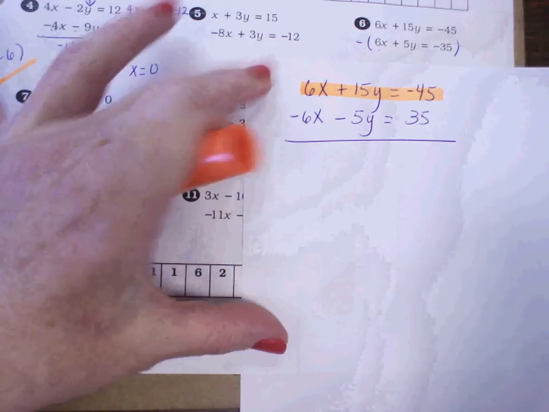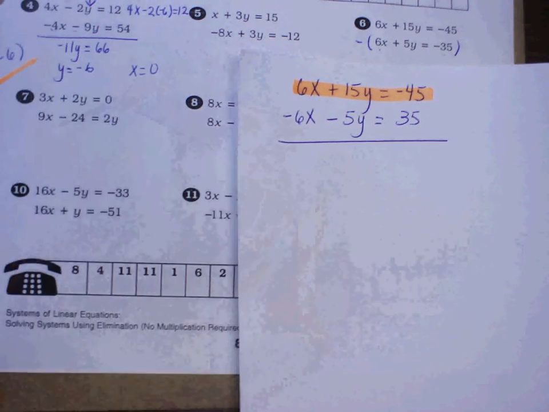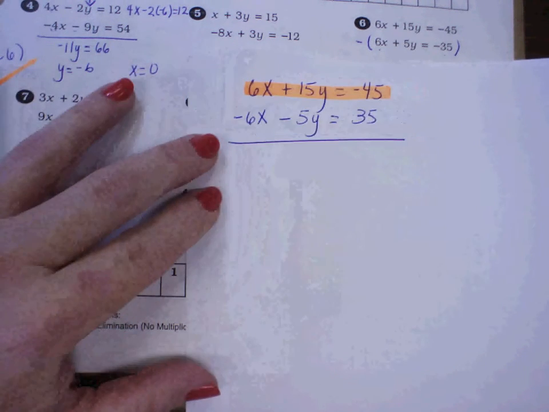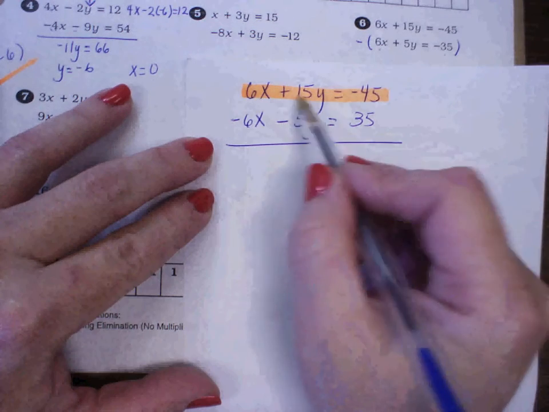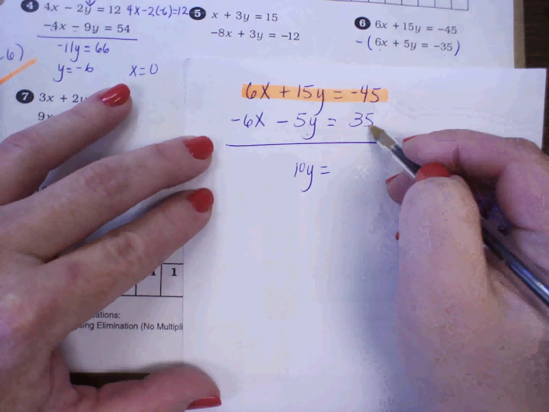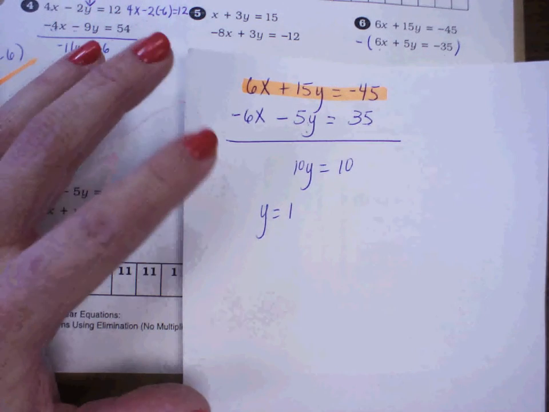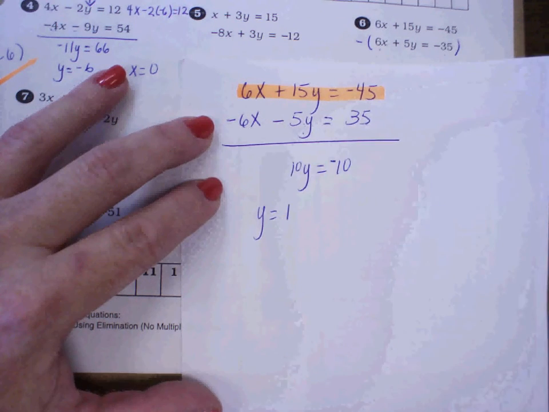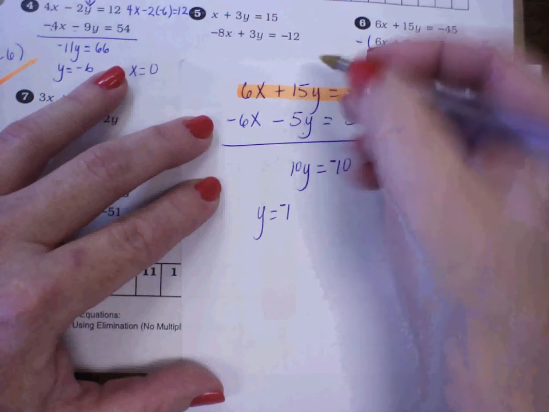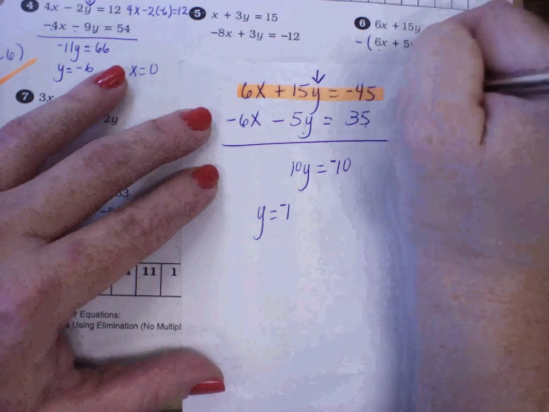All right, so what do we got here? That's 0. What is this right here? 10y. What is this right here? Is it 10? And then y equals 1, right? Oh, it's negative 10, right? Which means that's negative 1. It's negative 10, right? All right, now you come over here and you substitute that negative 1. So 6x plus 15 times negative 1 equals negative 45. And then calculator takes over.